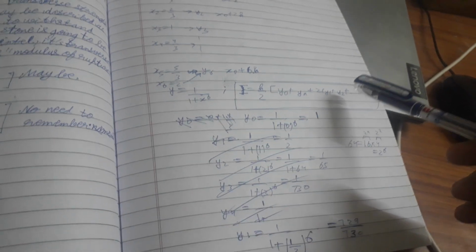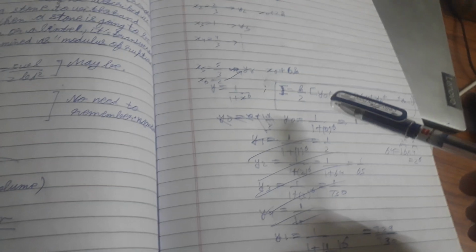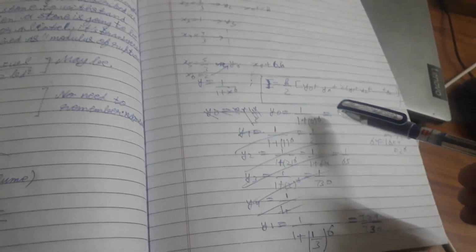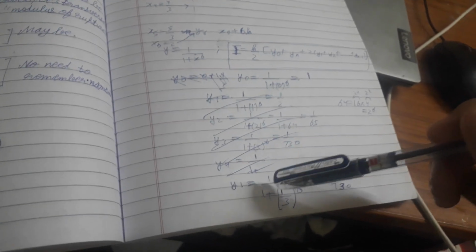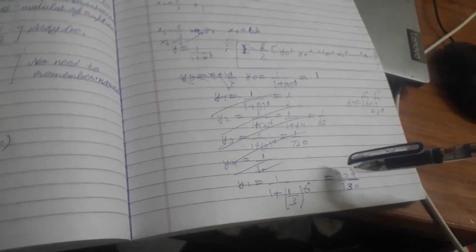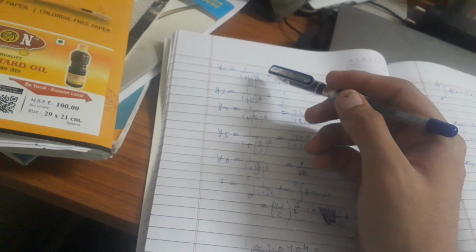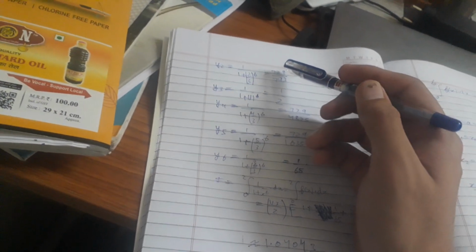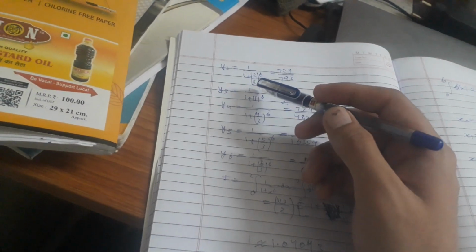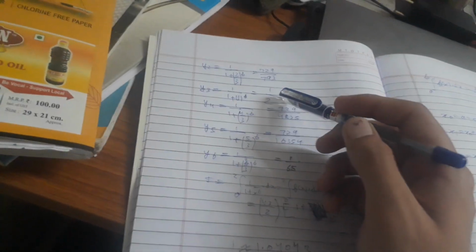Then I is equal to h by 2 into y0 plus yn plus 2 into y1 plus y2 plus dash plus yn minus 1. y0 is equal to 1 over 1 plus 0 raised to 6, which is equal to 1. y1 is equal to 1 over 1 plus 1 by 3 raised to 6, which is equal to 729 by 730. y2 is equal to 1 over 1 plus 2 by 3 raised to 6, which is equal to 729 by 793. y3 is equal to 1 over 1 plus 1 raised to 6, which is equal to 1 by 2.